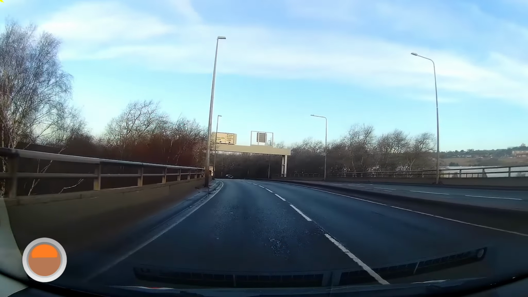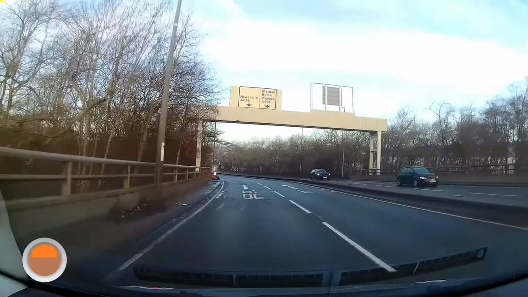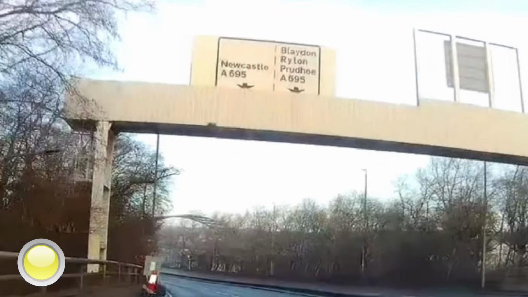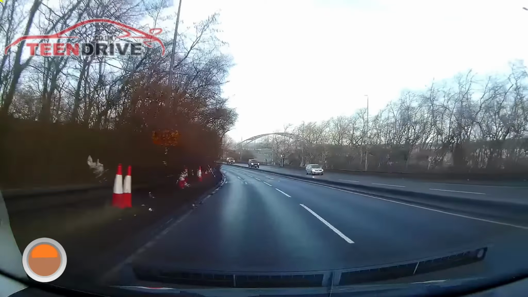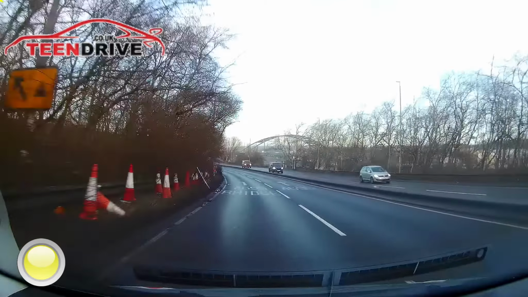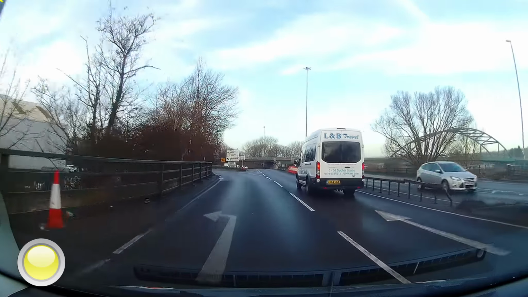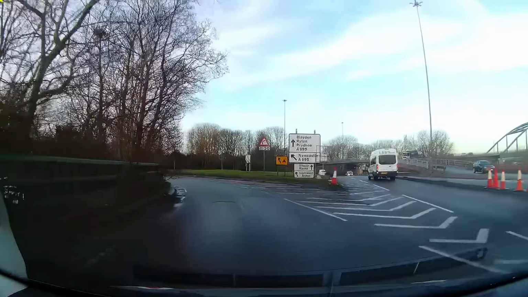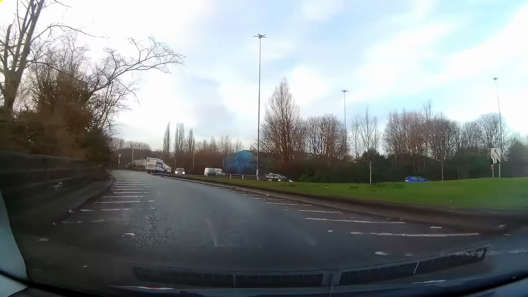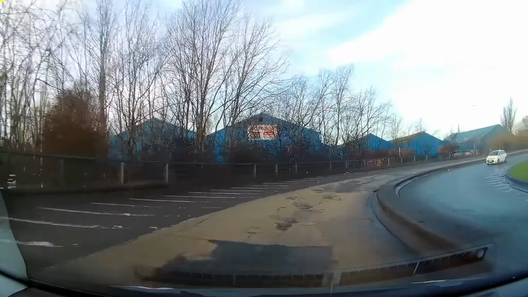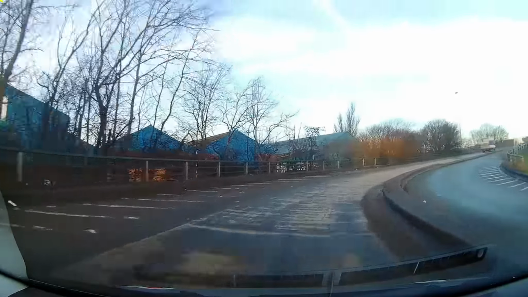And the road is confirmed when we come under the gantry. Newcastle A695. Continue to indicate left until the road splits. On this occasion, approaching the bridge, our intention is to turn left at the other side of the bridge, the A1 signposted for Morpeth.